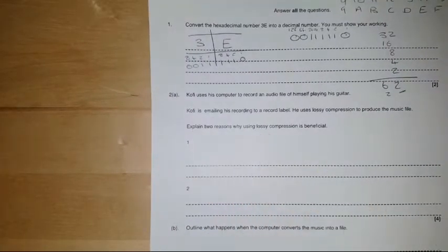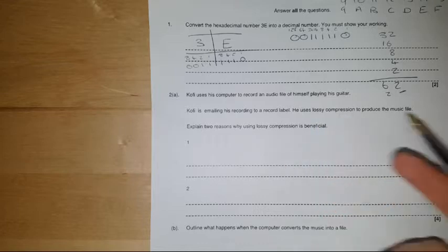So what we're going to look at next is: Kofi uses his computer to record an audio file of himself playing guitar. Kofi is emailing his recording to a record label. He uses lossy compression to produce the music file. Explain 2 reasons why lossy compression is beneficial. So with lossy compression, we know that the file is not identical to the original, so it's compressed. Because it's compressed, that means that we can actually send that file via email.